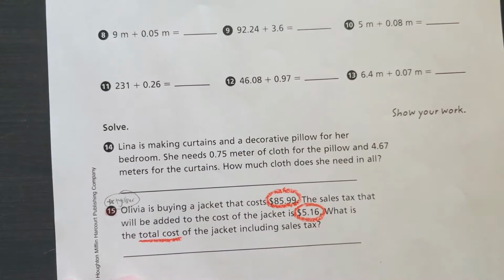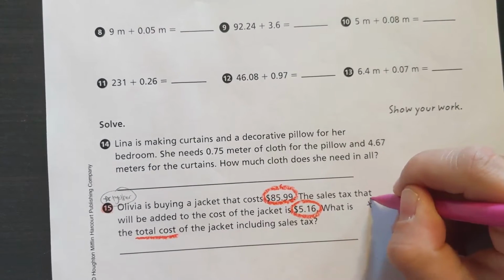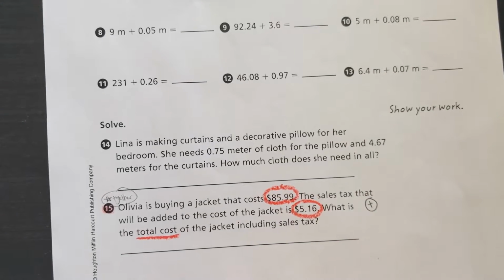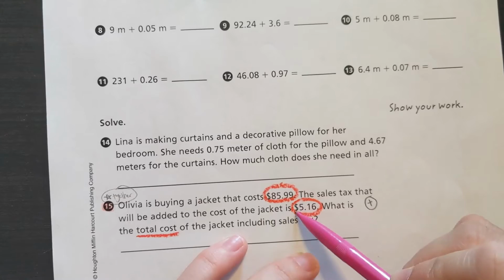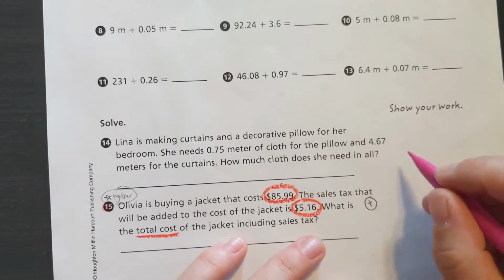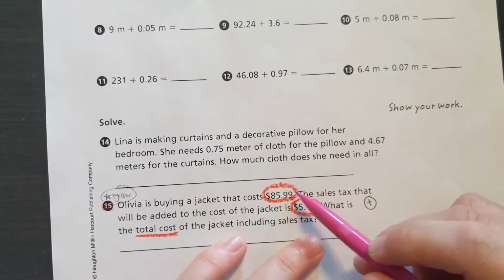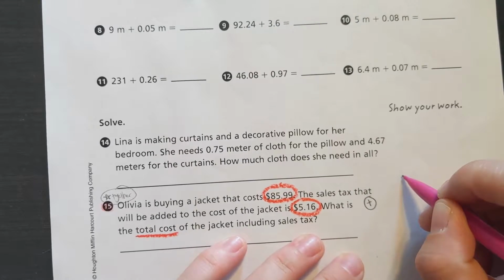Total cost, what does that mean we're going to be doing? What do I know? I know we're going to be adding because of the word total. So these are both dollar signs in front, so that's good. I can just stack them up. $85.99 plus $5.16. So I'm going to do it right here.